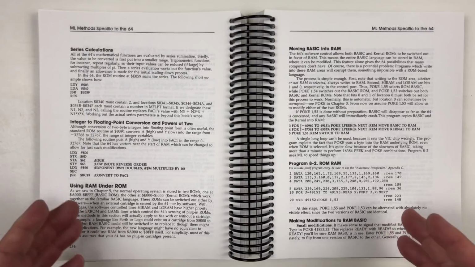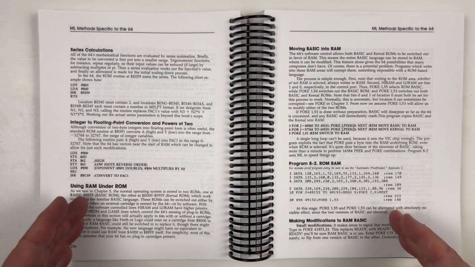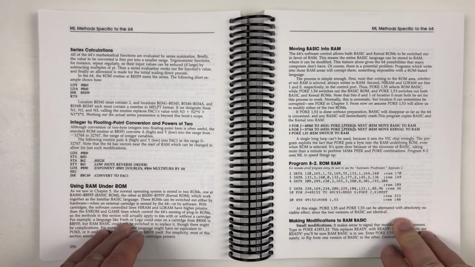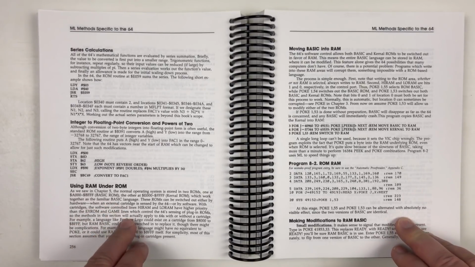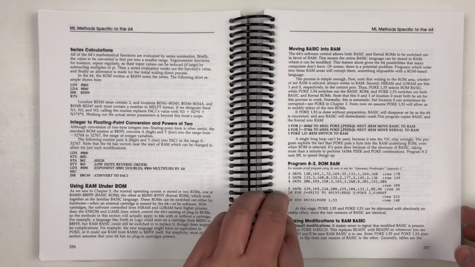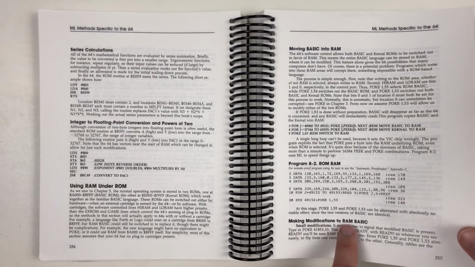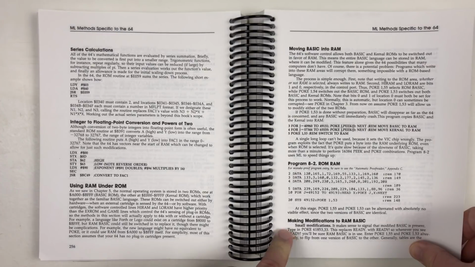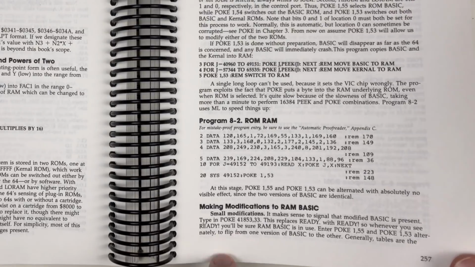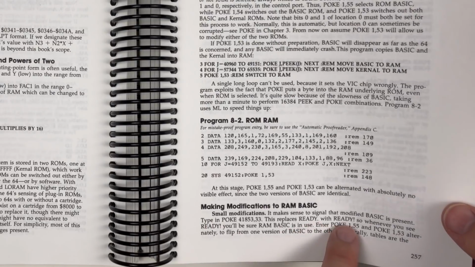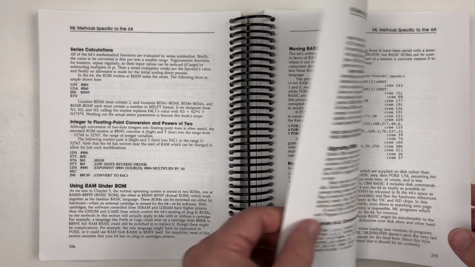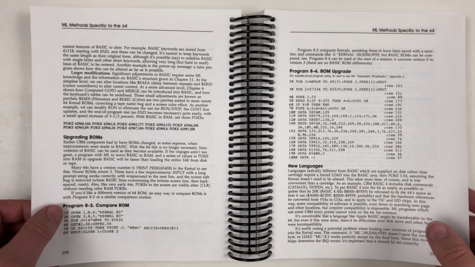The Commodore 64 has 64K of RAM, but some of it is under ROM while you're in BASIC. But you can get at that RAM, so here's some discussion of that. Making modifications to RAM BASIC: if you copy C64 BASIC ROMs into RAM, they can then be modified, like changing just READY. to READY!. That's cute, but it's a fun example of what could be done.